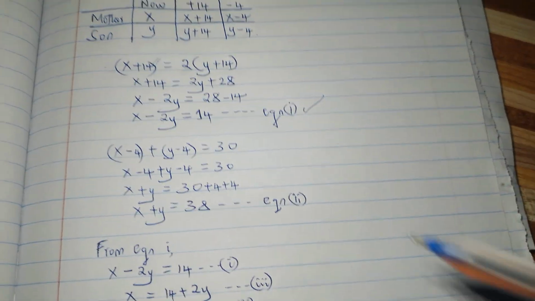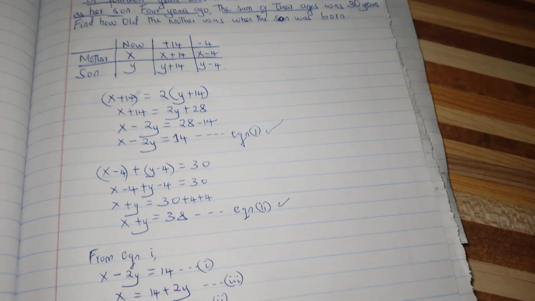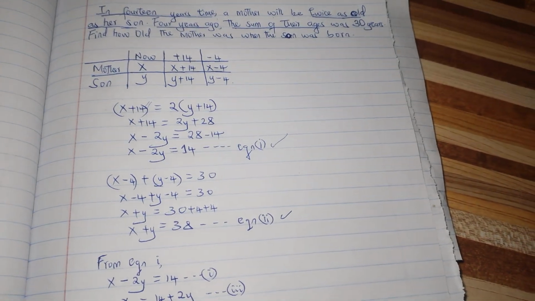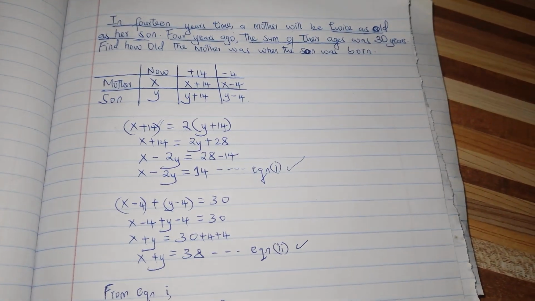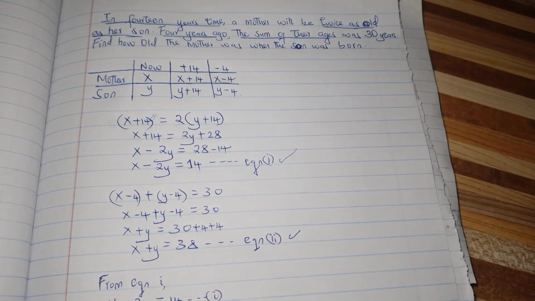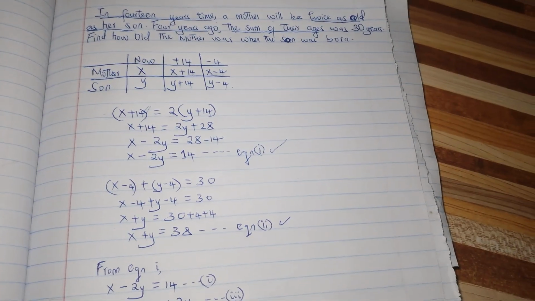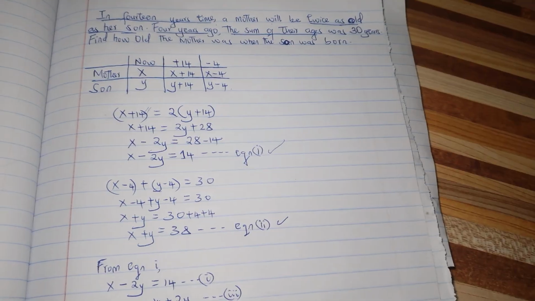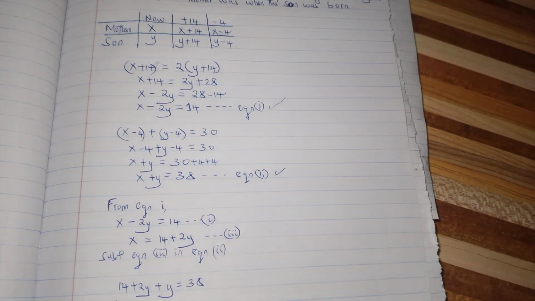So from that, we have two equations, a system of linear equations. It is for you to decide whether to solve them using the matrix method, the graphical method, the elimination method, or substitution. Elimination is always the easiest, but today I'm using the substitution method.